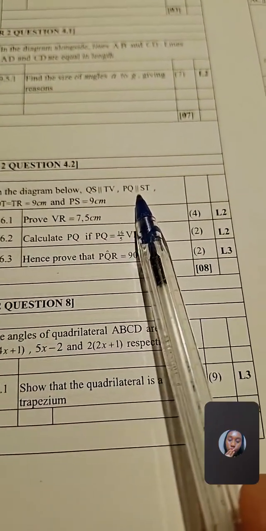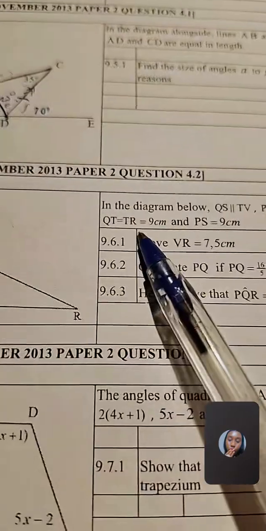Anyways, so QS and TV. Then PQ is parallel to ST. Where's PQ? ST. Look at that. Parallel line. Look at this side. Oh my golly gosh. QT is equal to TR. Where's QT? QT is equal to TR. 9 centimeters each. You see? PS is equal to 9 centimeters. Where's PS? PS.